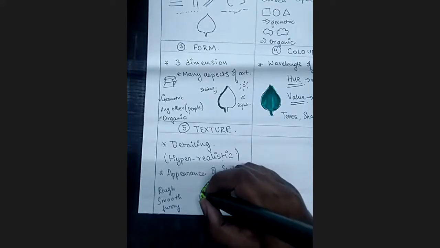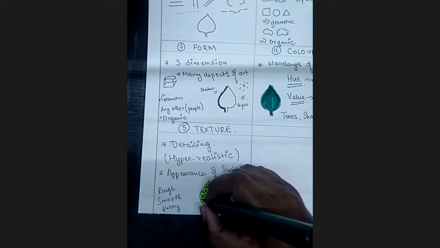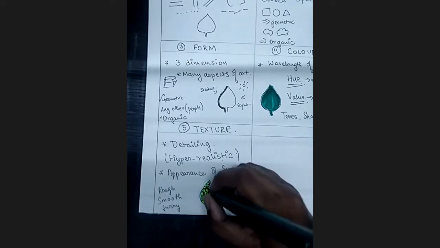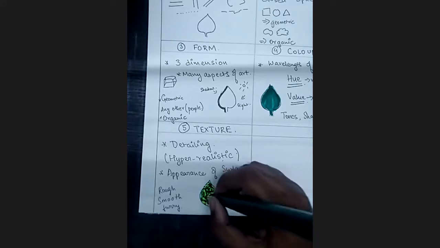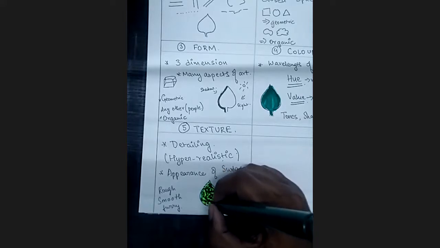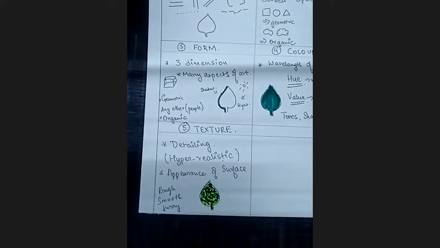There are different ways that you can do textures, but we won't be getting into that now. Today is only a basic introduction for you to understand all that we will be doing for the next 5 days. So we're done with texture.